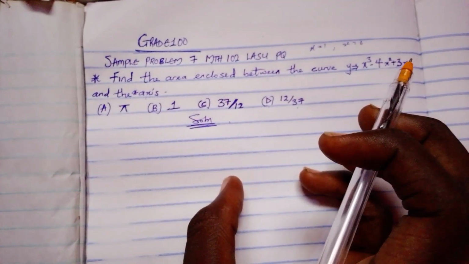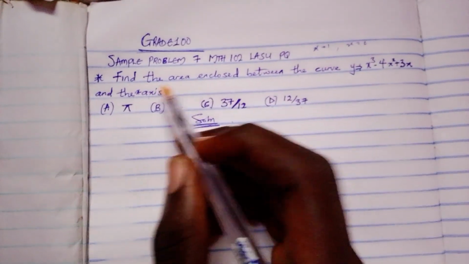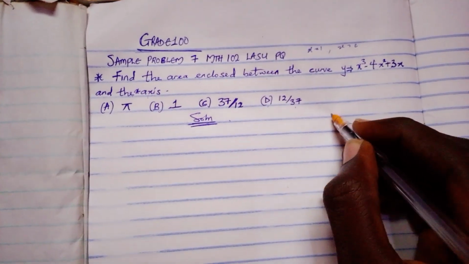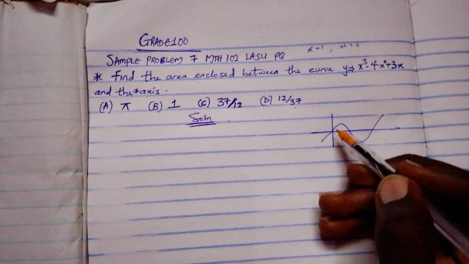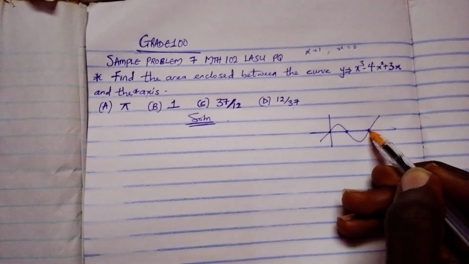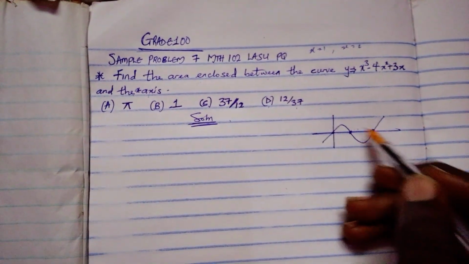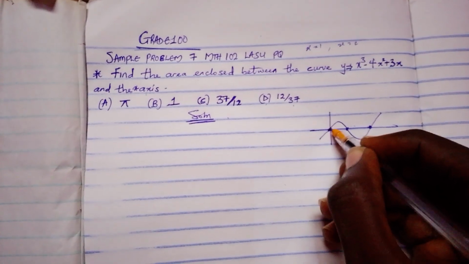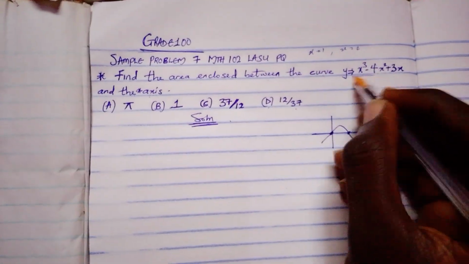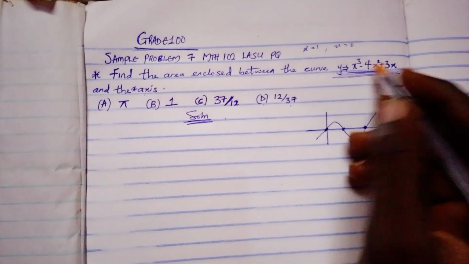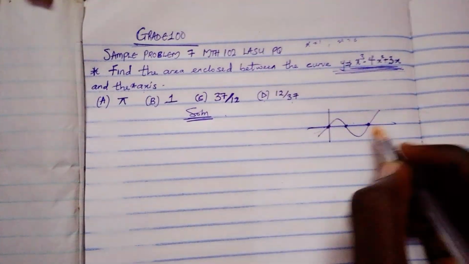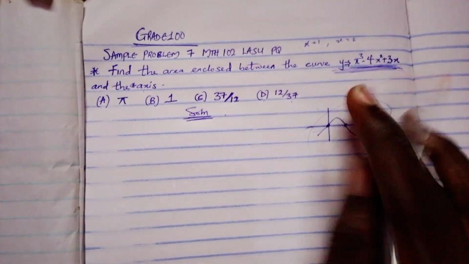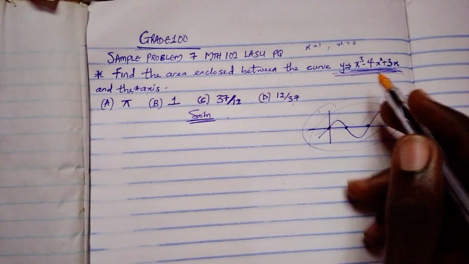Then once we have our boundary, we now get the area enclosed between this curve here and the x-axis. The graph will be something of this nature. So we want to get this point and this point. That's how we will get our boundary. This point will be 0, this point we don't know, this point we know. So we will use this equation here to get the roots. Once we get the roots of the equation, then we will fix them in this graph. But because it's a CBT exam, we don't really need to draw the graph.